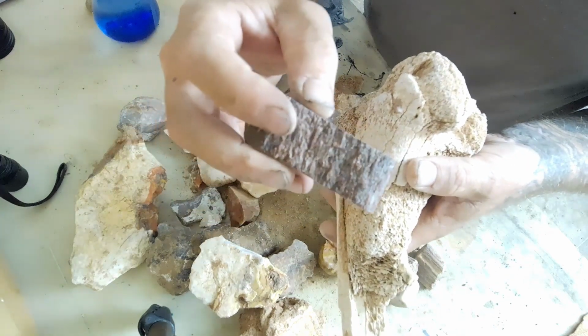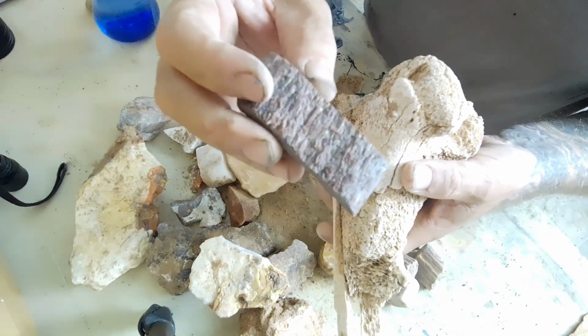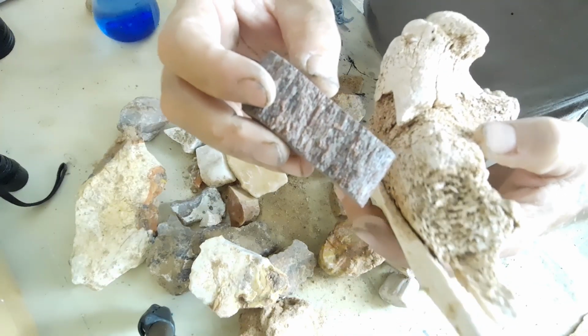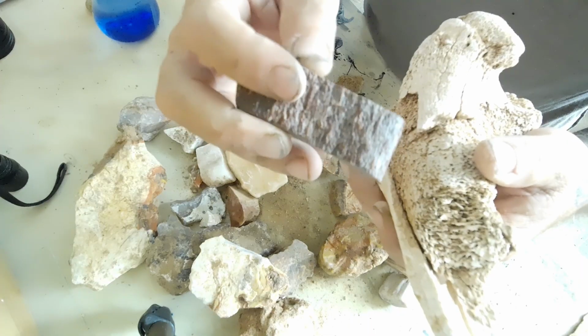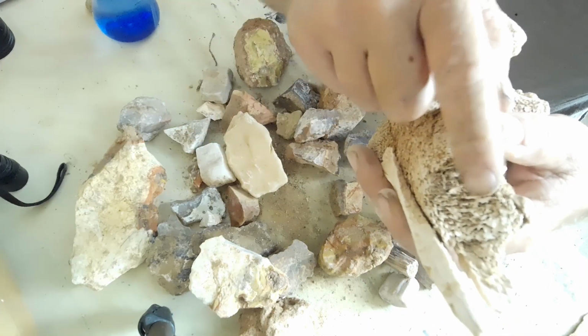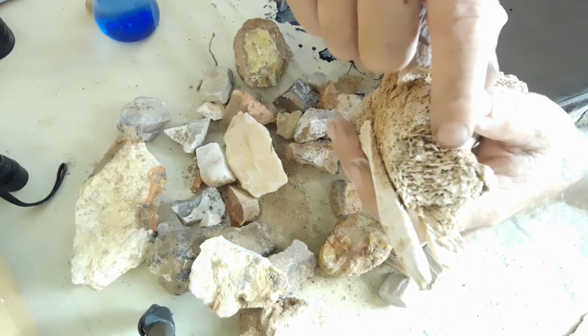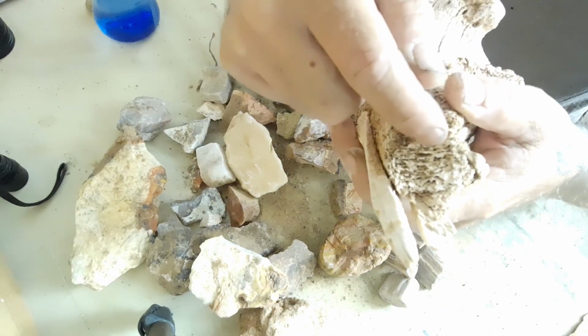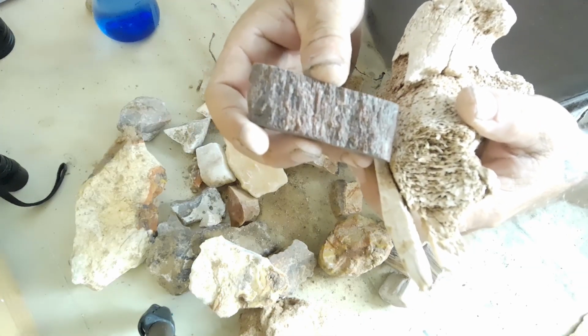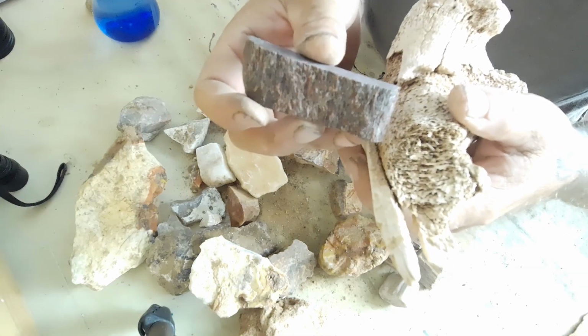These cells that you can see are the same cells as right there. This has been filled in with agate, like that long one right there, is probably something very similar to these long ones. So if that agate formed in there, that's what it would look like 250 million years later.